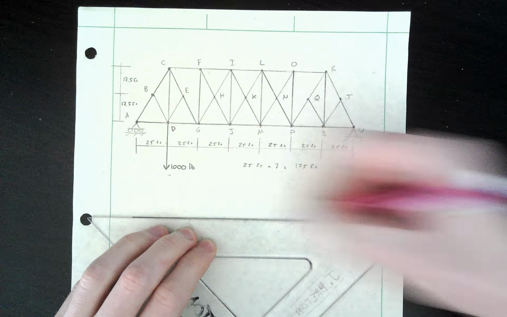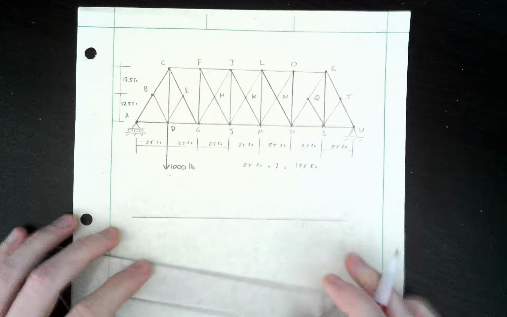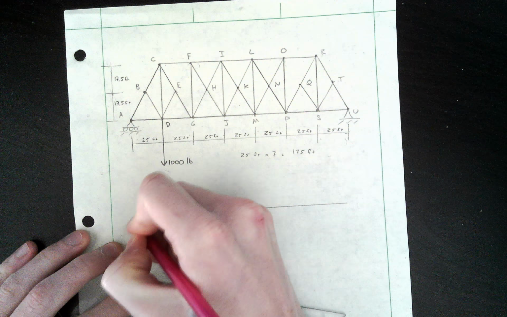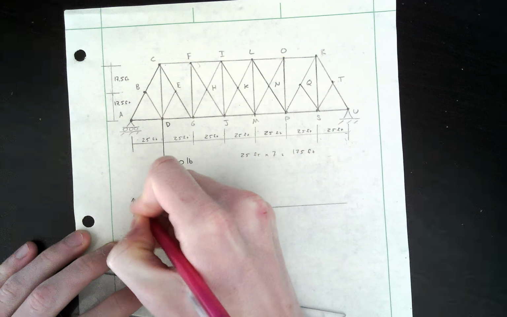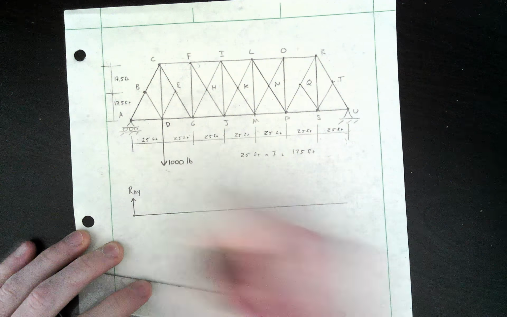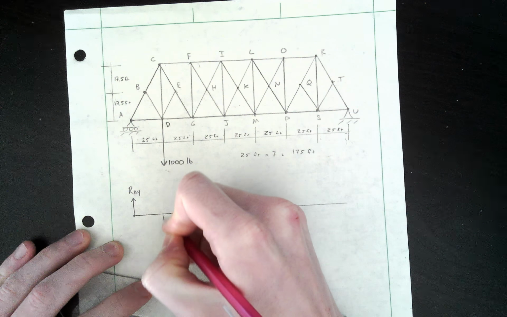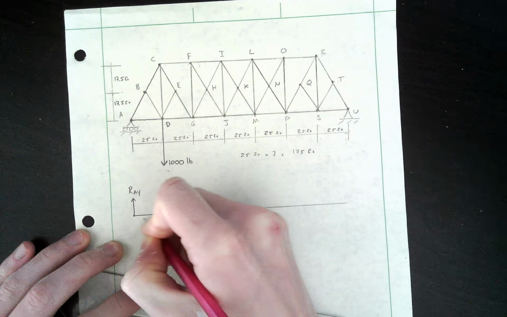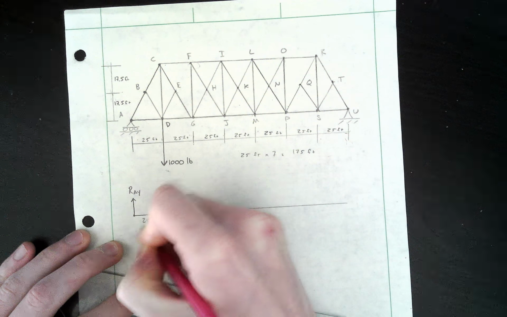So we can draw a beam that's the length of the bridge, and at A we're going to have an upwards reaction. We'll call that R A Y, and then we're going to have a 1,000-pound force downwards, which is 25 feet away from RAY.